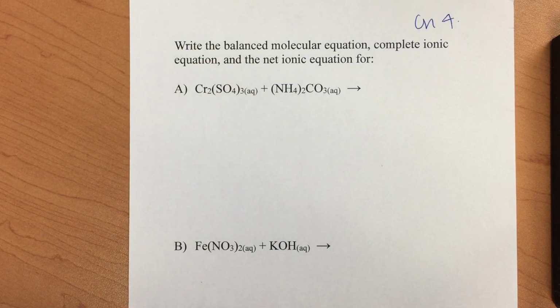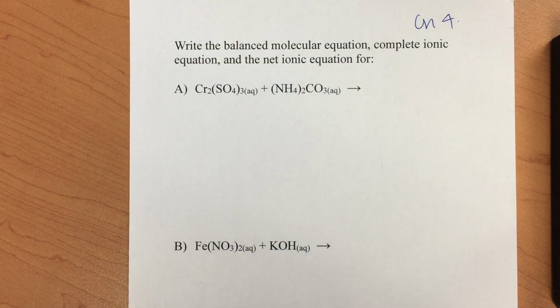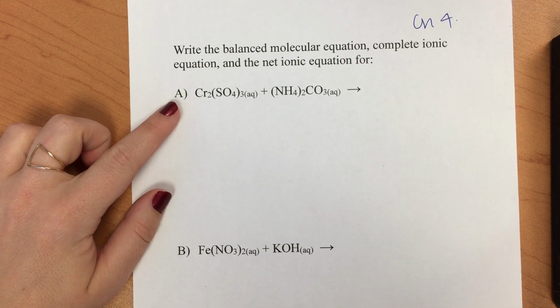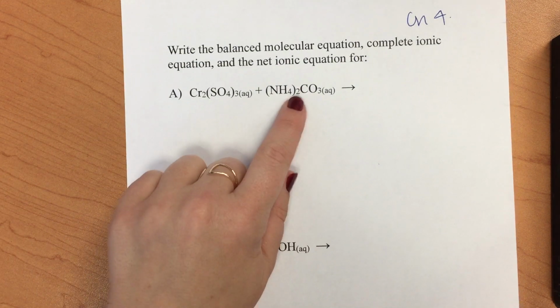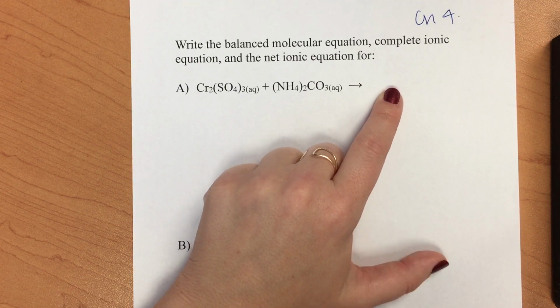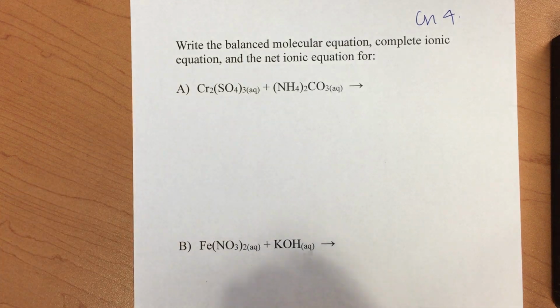In this example, we're going to look at writing the molecular equation, the complete ionic equation, and the net ionic equation for two different reactions. In the first reaction, we have chromium sulfate mixing with ammonium carbonate, and we need to predict the products for the molecular equation, then the complete ionic equation, and then the net ionic equation.